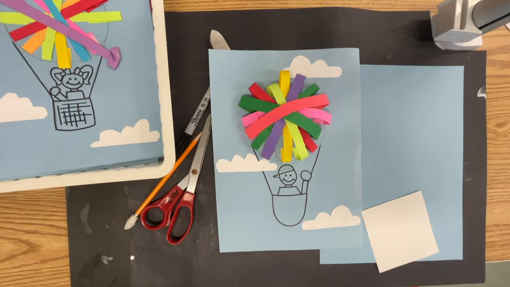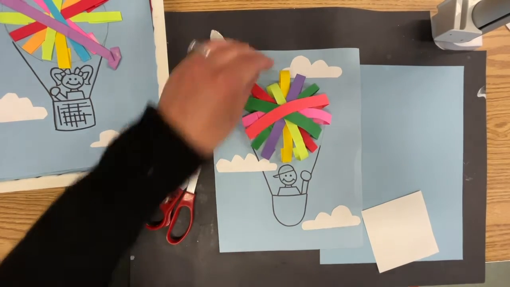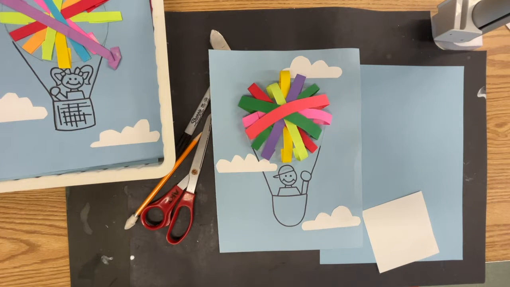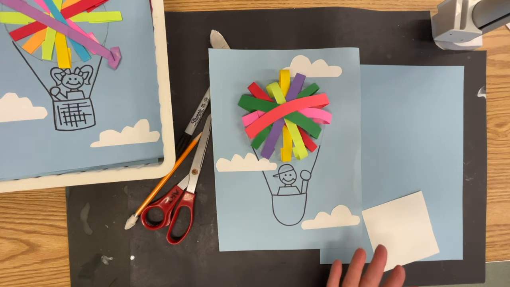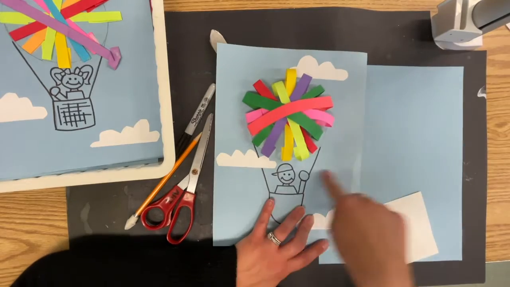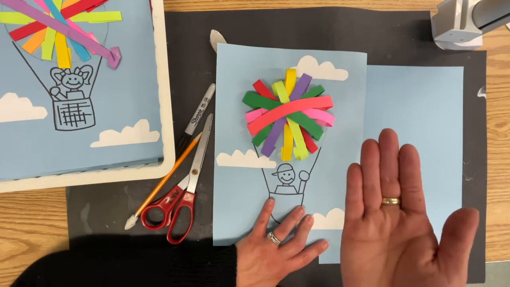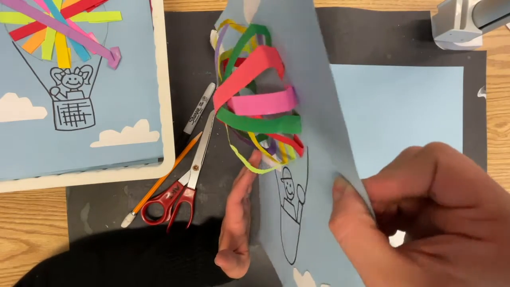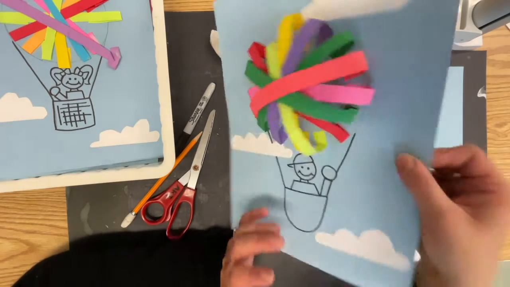So today we are going to make a 3D hot air balloon. And this is very similar to another project we did actually in kindergarten when we made a 3D turtle shell, if you recall. Except it's a little bit more advanced than the turtle shell. We know that 3D means that it has 3 dimensions. It has height, width, and in this case, depth, or how far back it goes. So it sticks off the paper some.